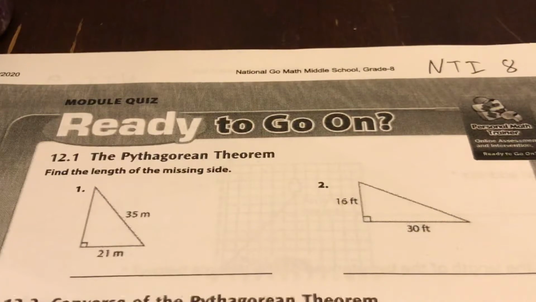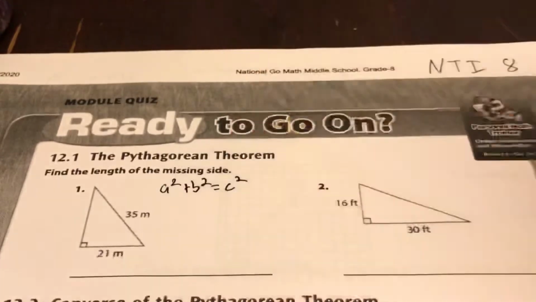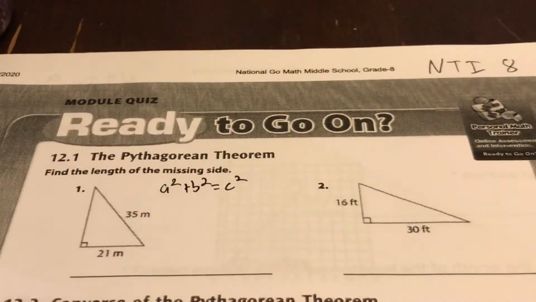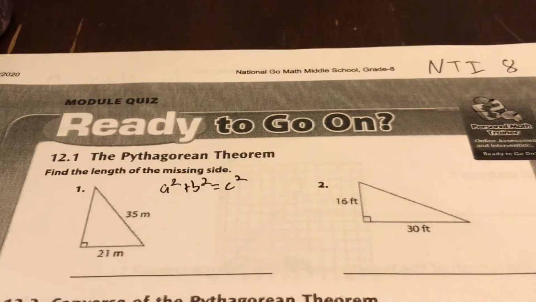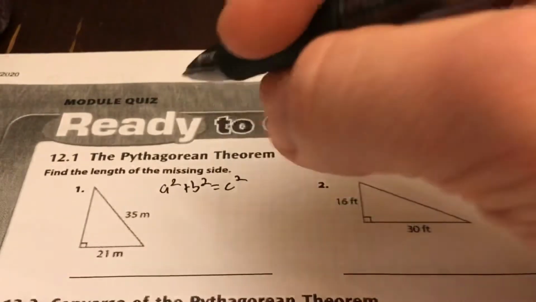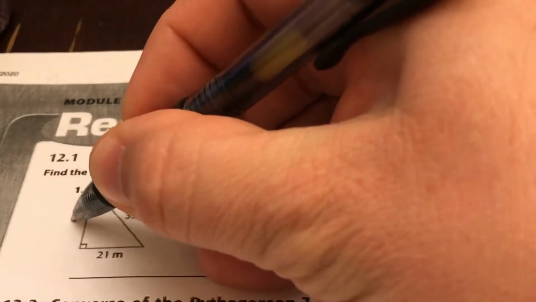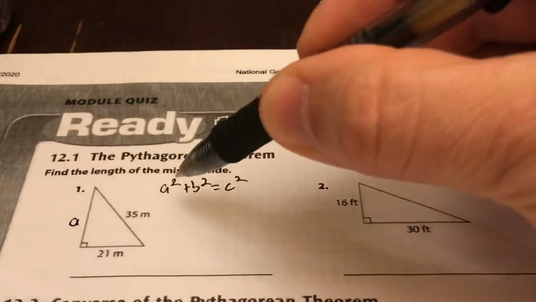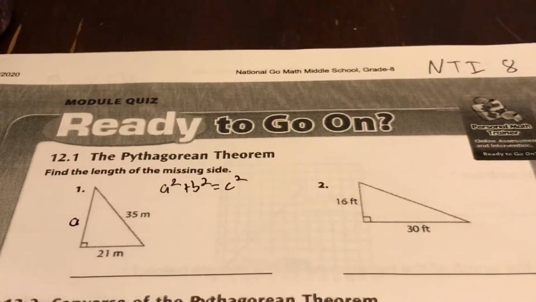So if you remember, the Pythagorean theorem is a squared plus b squared equals c squared. And when you're trying to find the missing side length, all you have to do is substitute the values that you have in. Remember, a and b are the legs of the right triangle. So I'm going to make this missing side a. So that means this is a variable that I'm going to be solving for.